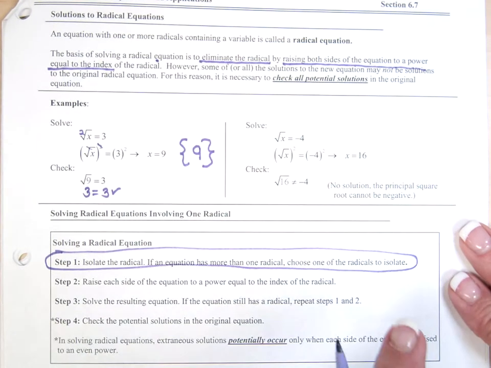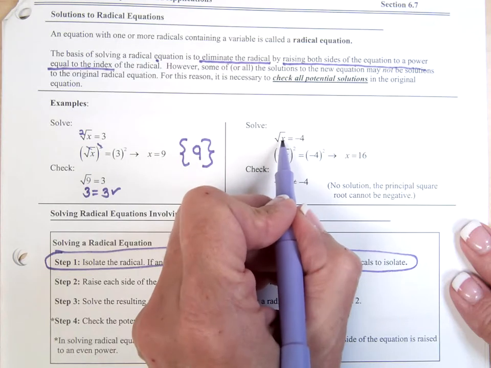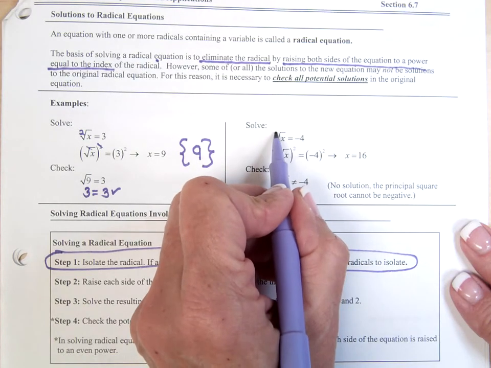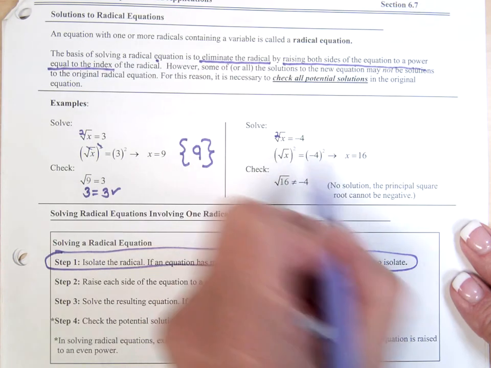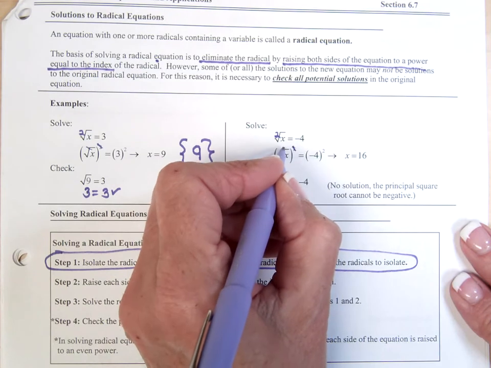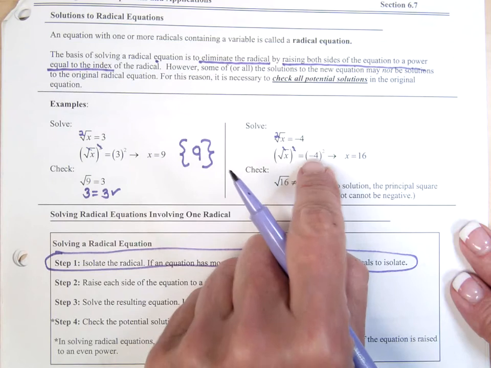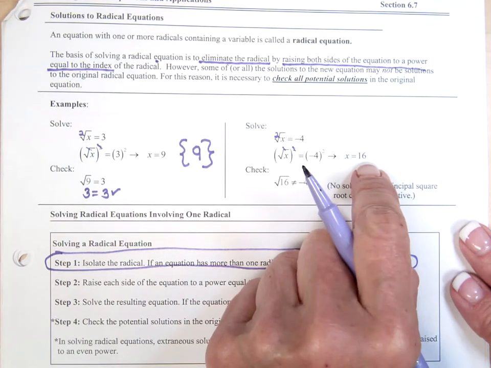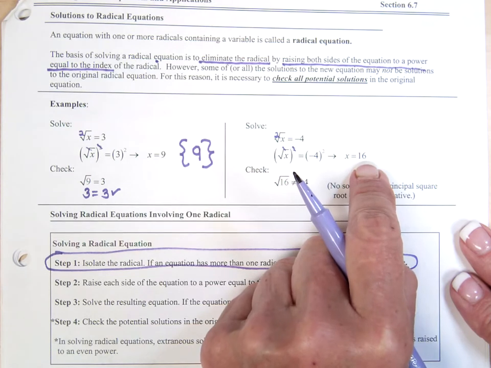Now let's look at one that doesn't check. The square root is isolated, so I'm going to raise both sides to the power of 2 because I want to undo that square root. These cancel each other, and I get x equals -4 times -4, 16. That is right now a potential solution.